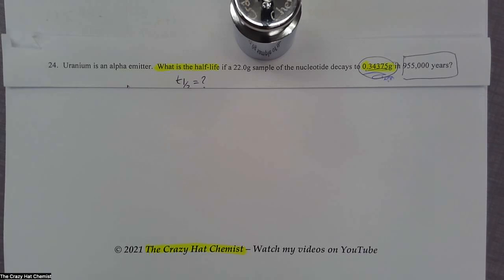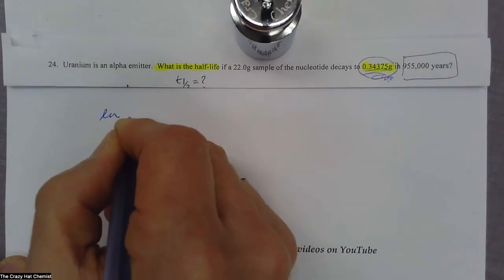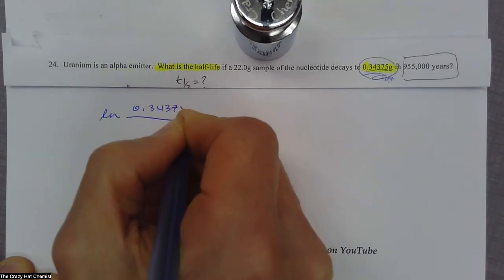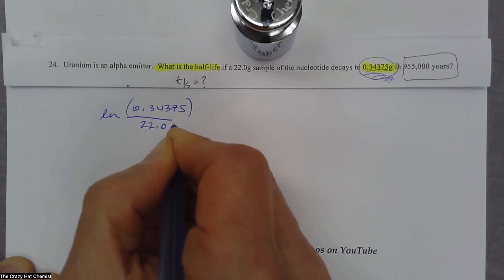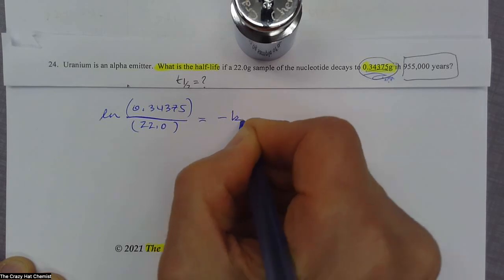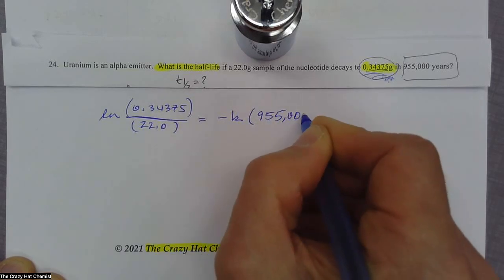So using the integrated first order rate law, we're going to do natural log, and we have 0.34375 is the amount remaining. The original amount was 22 grams. So I have both of those. I'm going to solve for k. The total time is 955,000 years.